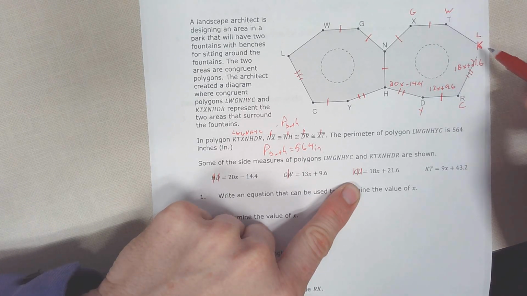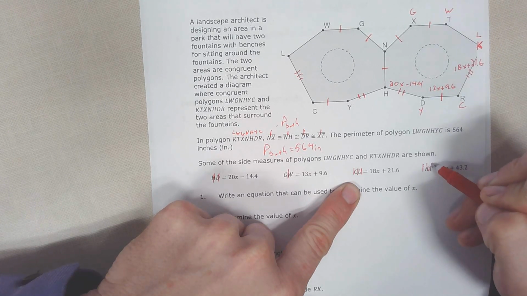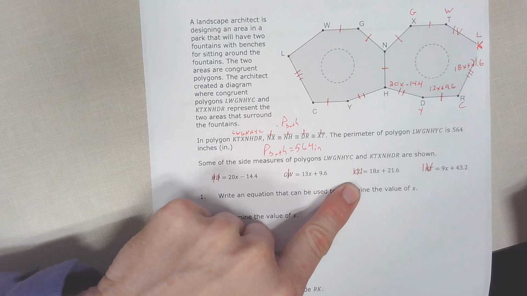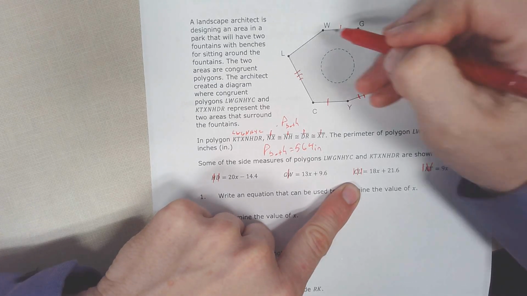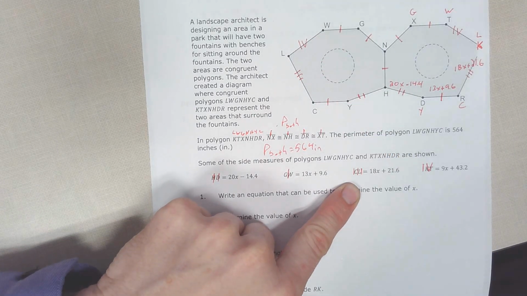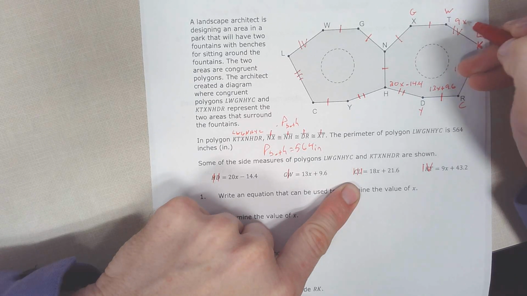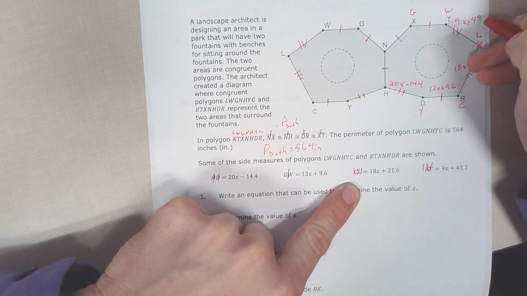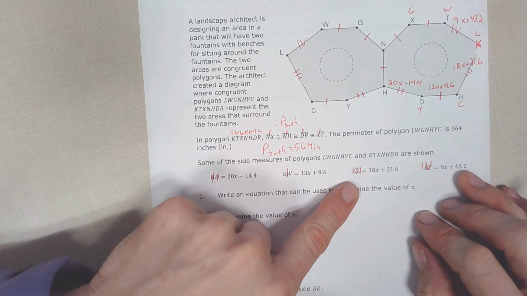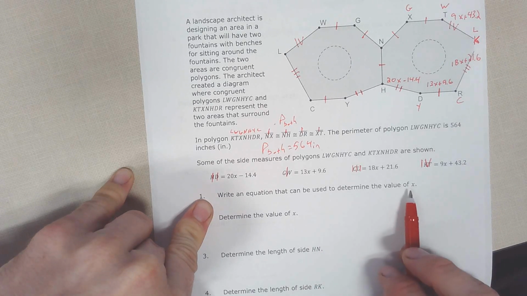KT is right here, and I'll call that my 4 mark. Mark 4. Okay, that's Roman numerals, by the way. KT is WL. That's Roman numeral 4. All right, so then that's going to be 9x plus 43.2. All right, so now I'll write an equation that can be best described to determine the value of x.